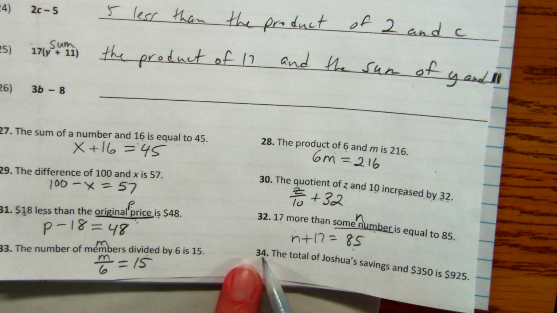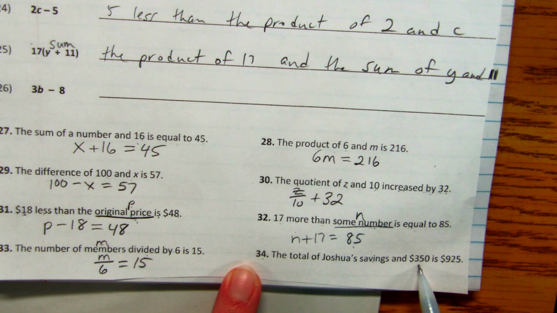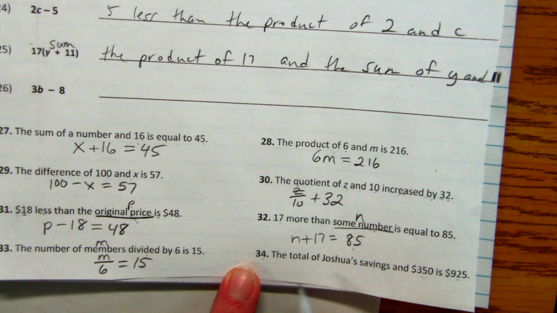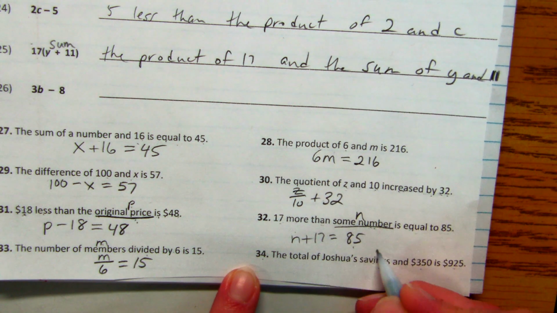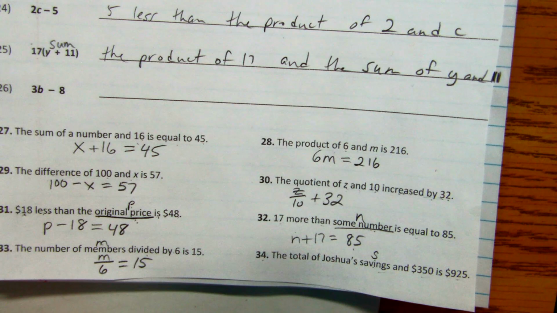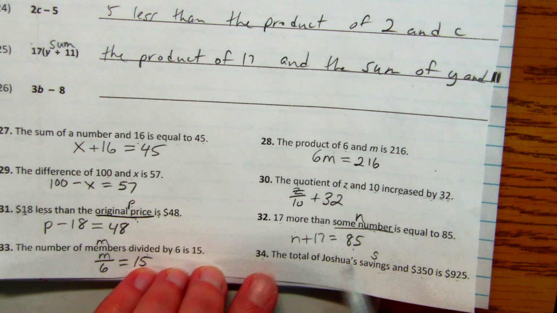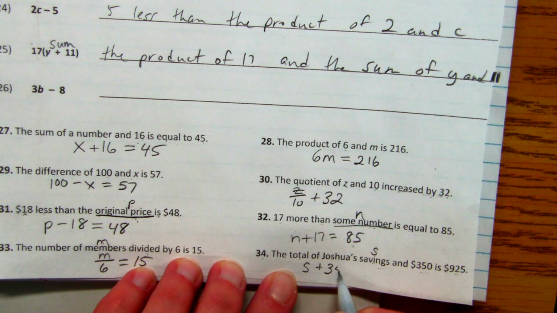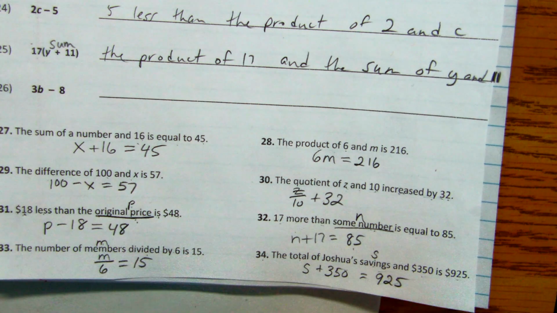So on 34, it says the total of Joshua's savings and $350 is $925. So the total of Joshua's savings. I would use S for savings because in my mind that's the real noun that I need. And it says total. So what operation do we use for that? Addition. Good. So S plus 350, and then is 925.